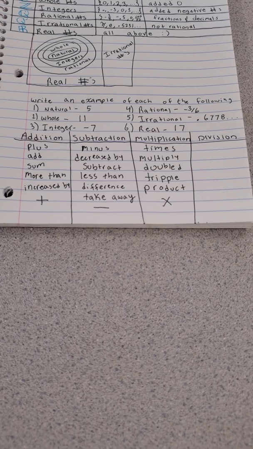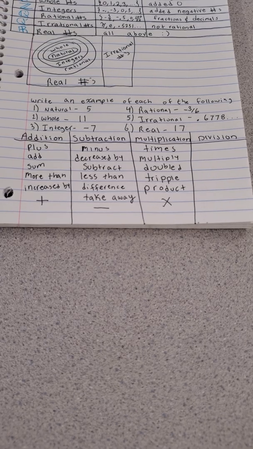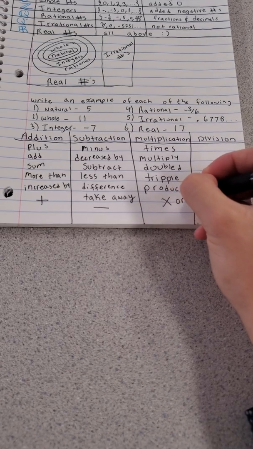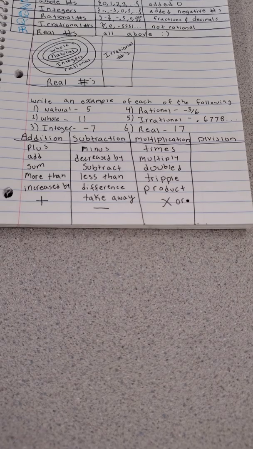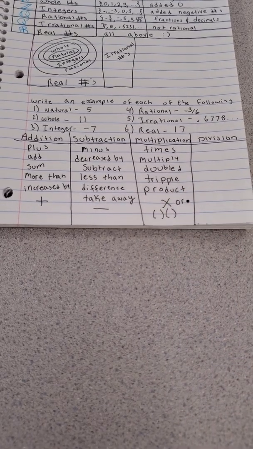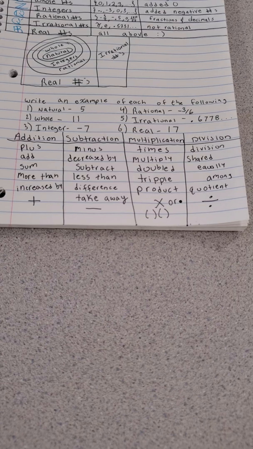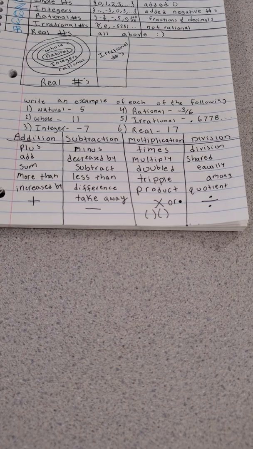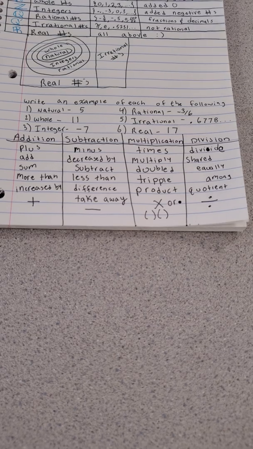Some other words we'll see for multiplication are times, multiply, doubled, triple, product, and that is represented by an X or a dot or parentheses, two numbers around parentheses. And then we have division, which we could use the word divide, is what I meant to write, shared equally among, or quotient. Apologize, I should say divide at the top.